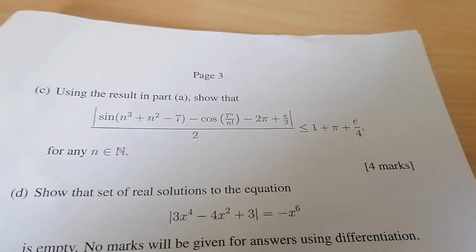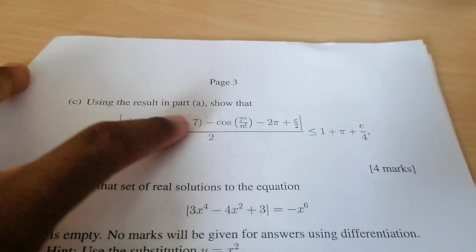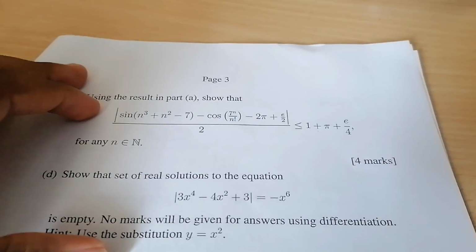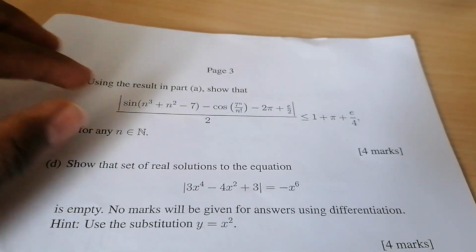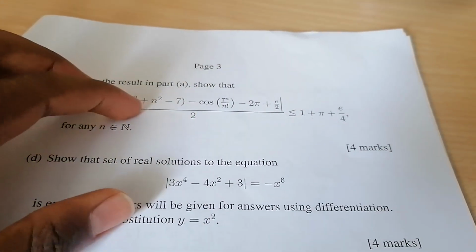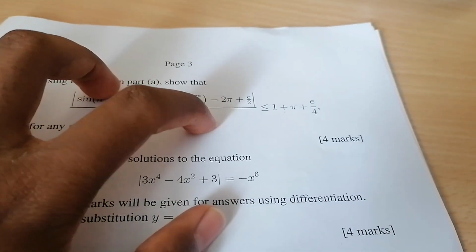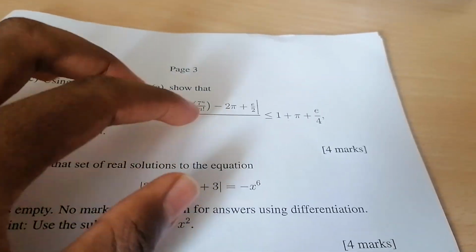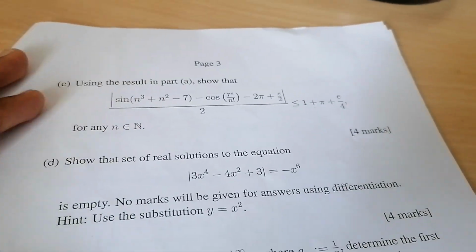So yeah, this wasn't too bad either. Of course, take the modulus of these individual terms here at the top, and since sine and cosine have max values of 1, it's bounded above by 1 plus 2 pi plus e, all over 2, which is just that. So yes, not too bad.